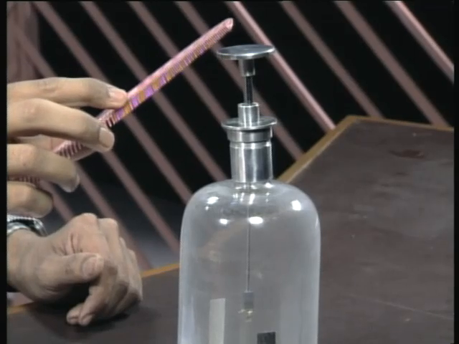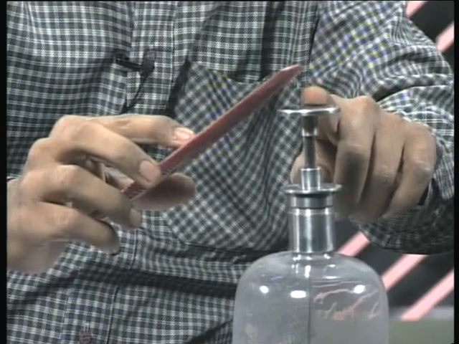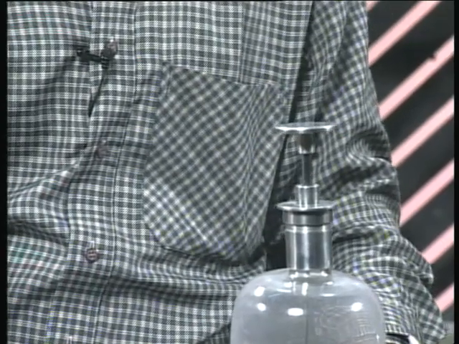Let us repeat the process with an actual experiment. First of all, charge the comb with the hair and bring it closer to the metal knob of the gold leaf electroscope. Don't touch it, just bring it closer and touch the knob with your finger. Remove the finger and remove the comb. The electroscope is charged positively.